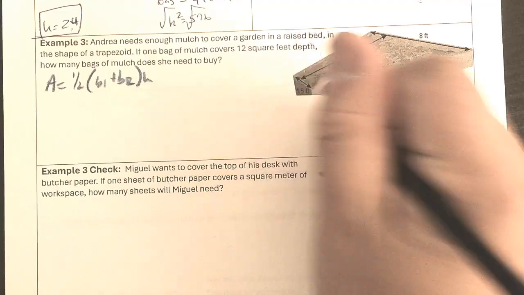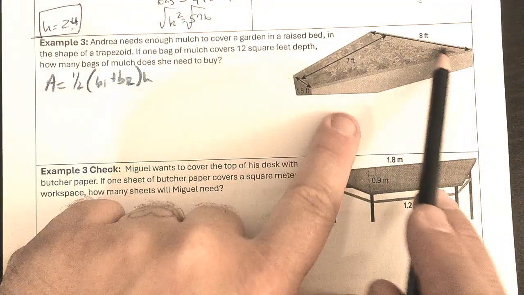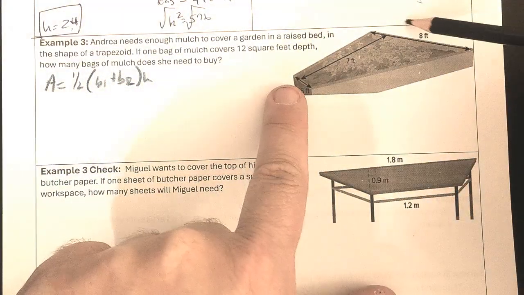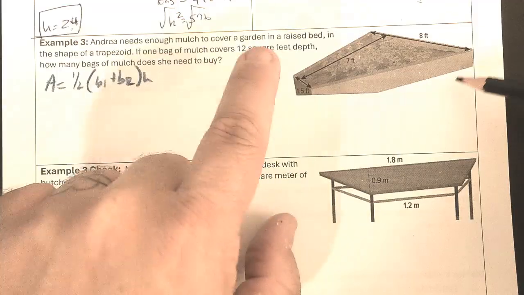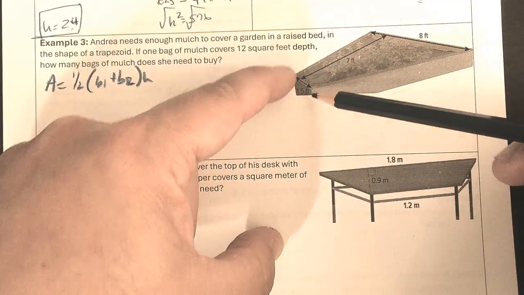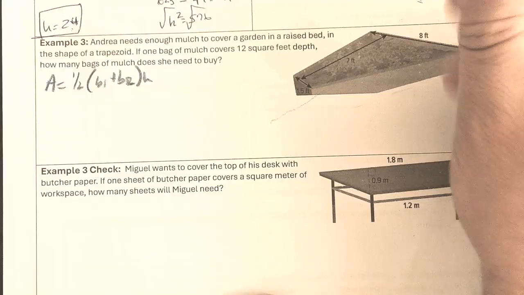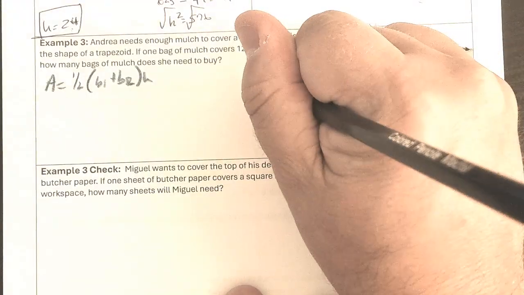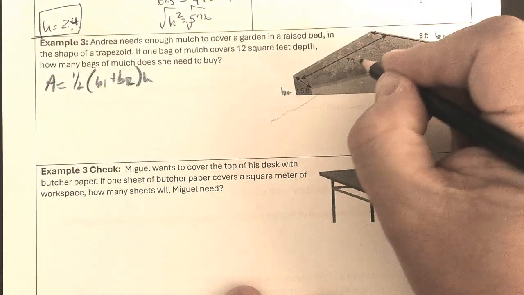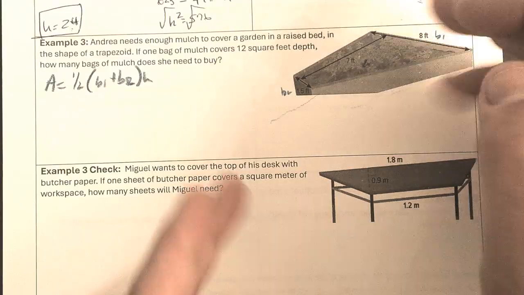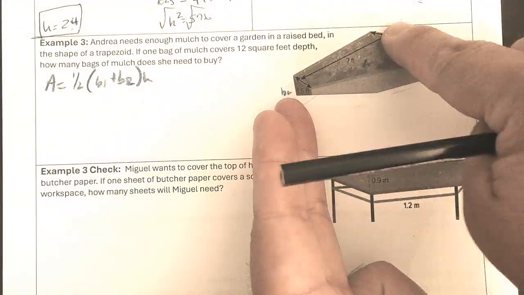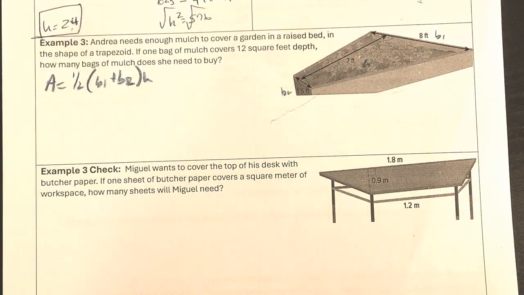So remember, the bases are the sides that will never touch. So these go on forever, they would never touch. These sides would, as they come this way, they're going to intersect here. So again, base 1, base 2, doesn't matter which is which. This is your height, because if these are the bases, it's just sitting this way, but it's this tall or this high. So now let's just plug in our numbers.